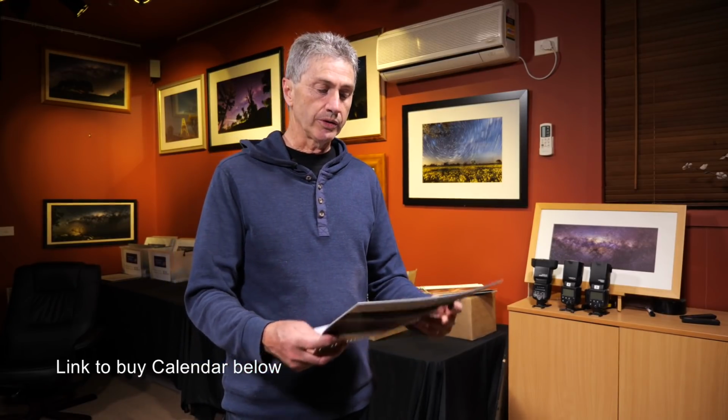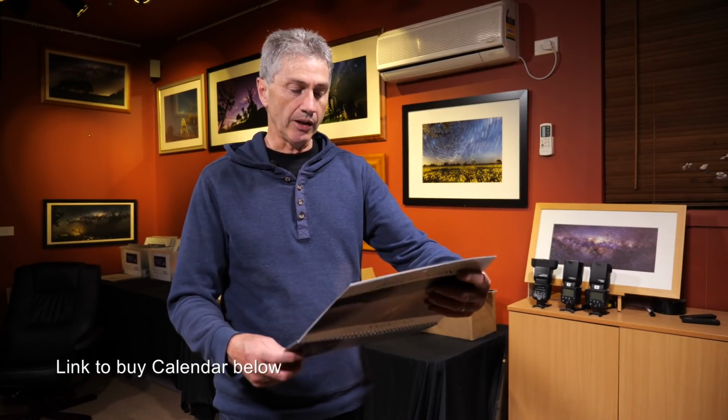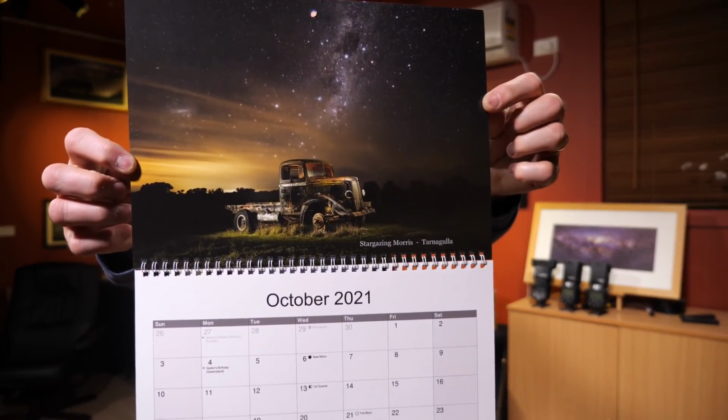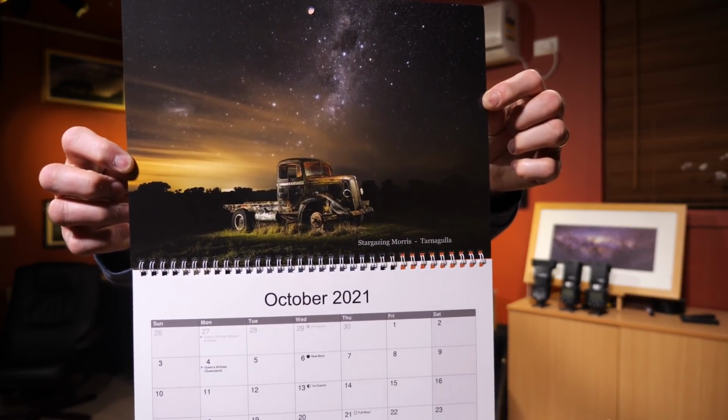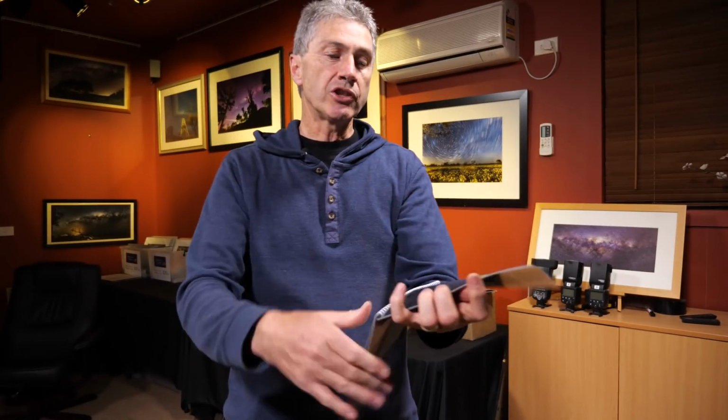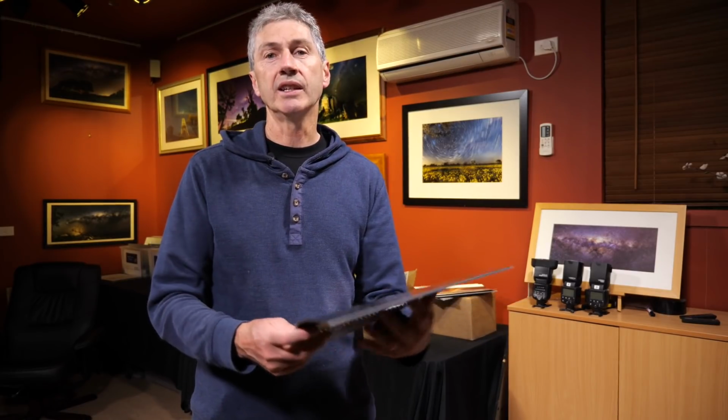But I was actually drawn to this image, which is on the October 2021 page in the calendar. It's a stargazing Morris commercial truck. You'll remember this image because last week we featured it in the video where I was talking about shooting nightscapes in cloudy conditions. I guess I'm drawn to it because it's one of my favorite images. I only shot this about 2 months ago, so it's a pretty recent shot.